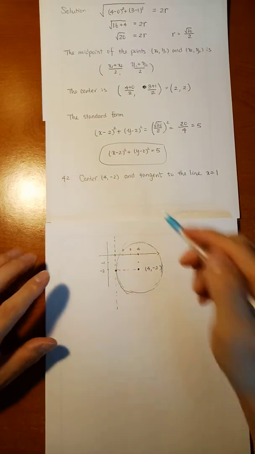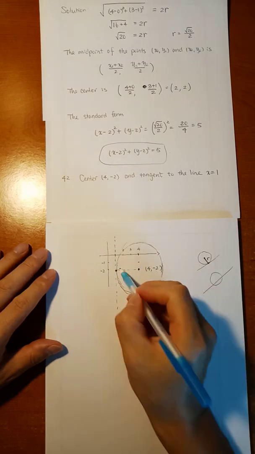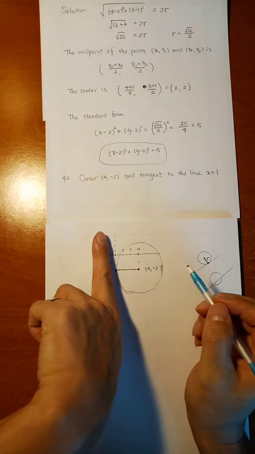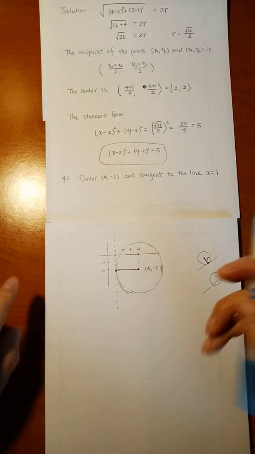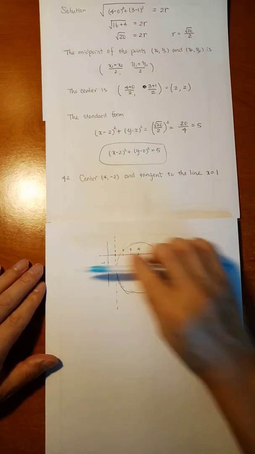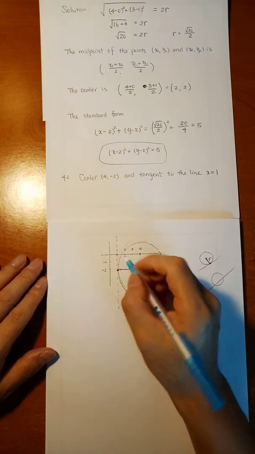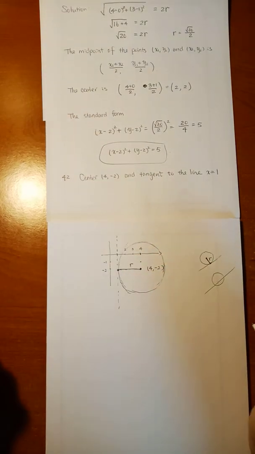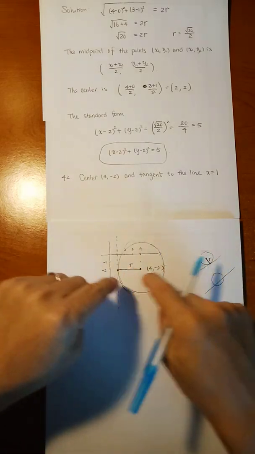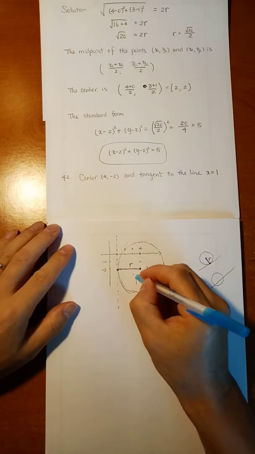So we already have a center. We need the radius. What is the radius? This is the radius, because x equal to 1 is a vertical line. So only a horizontal line is perpendicular to this vertical line. So this is the radius, and it is horizontal.